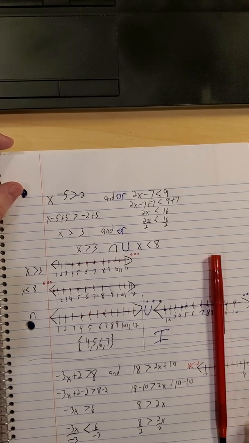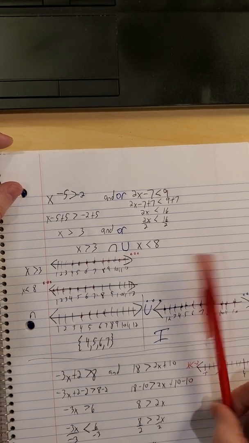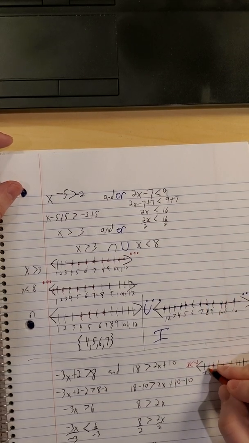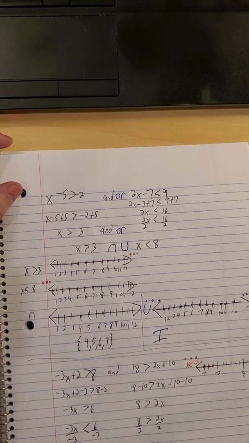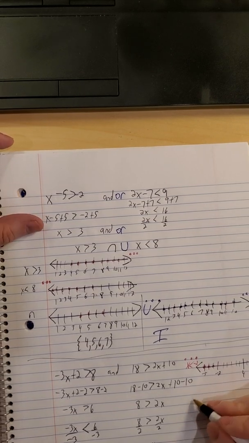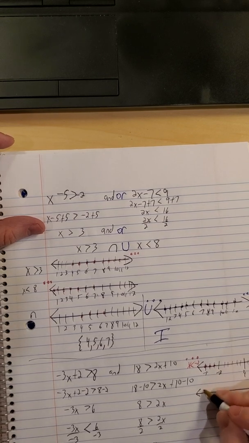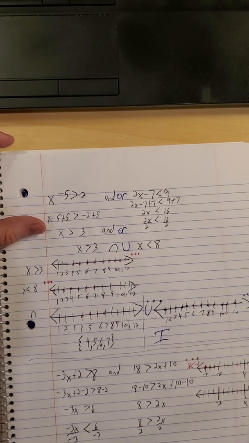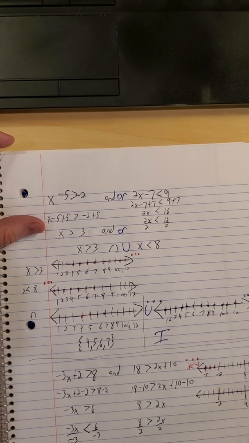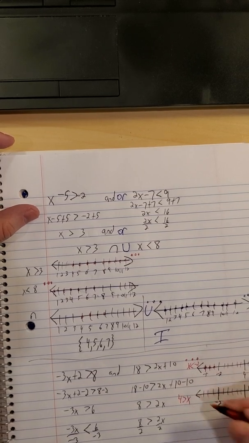Here's the negative 2. 8 is less than negative 2 does not work. Negative 5 is less than negative 2 does work. So we want the side with the negative 5. And forever in this direction. And again, picture the rest of the number line filled out. So next one, this is for 4 is strictly greater than x.